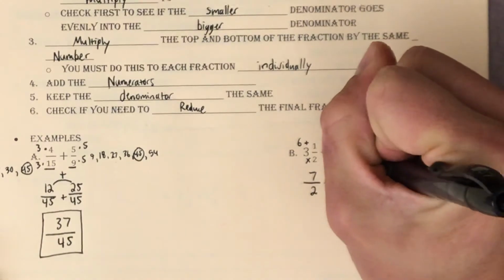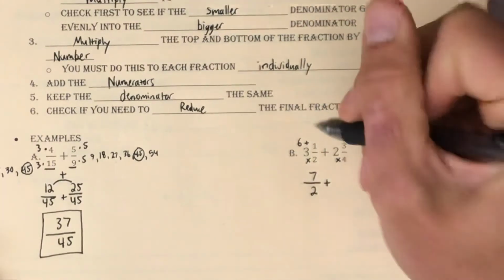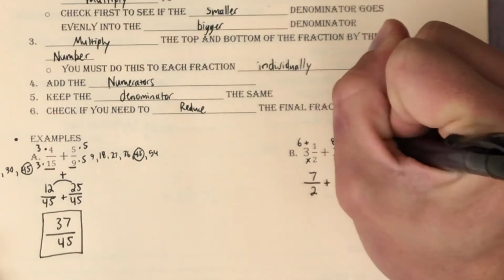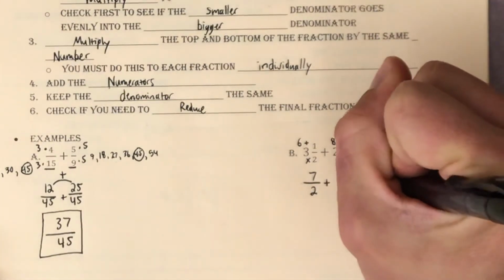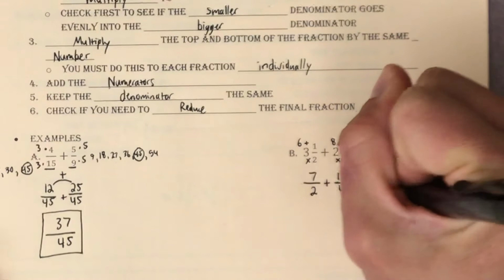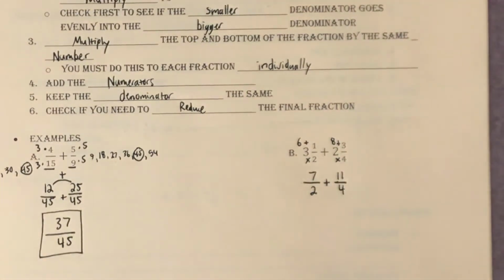Then I'm going to do it for the second one. So 4, the denominator times the whole number is 2, which is 8. Then I'm going to add that to the numerator. 8 plus 3 is 11. And now the denominator stays the same, so 11 over 4. All right, so step 1, I've got them into improper fractions. All right, step 2, find the least common denominator.